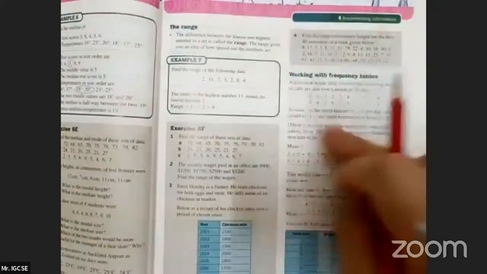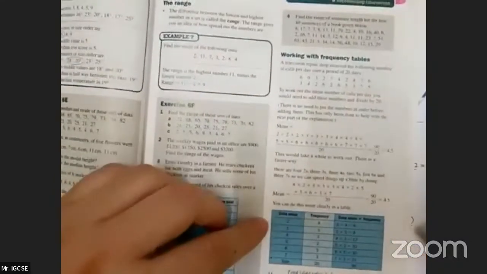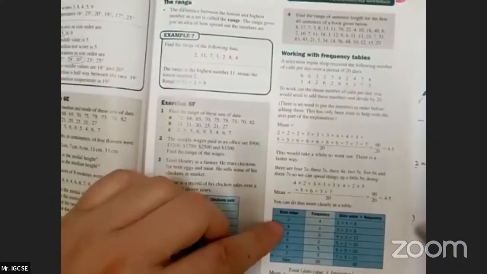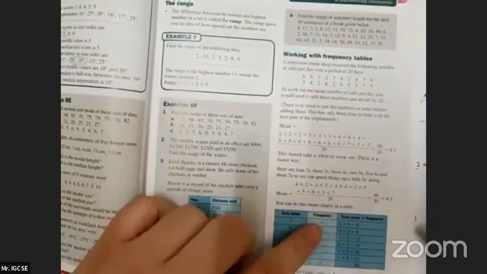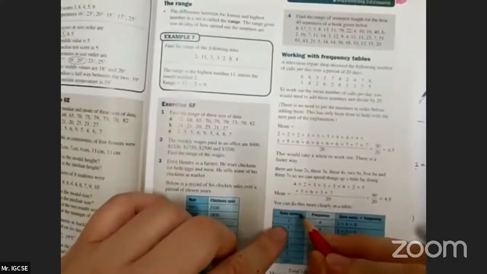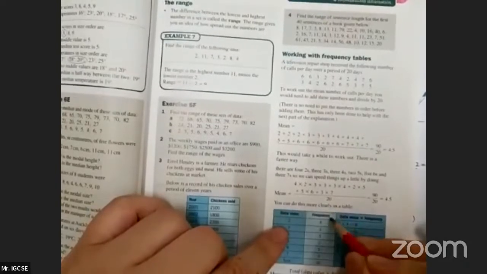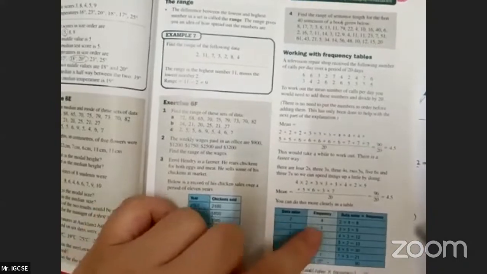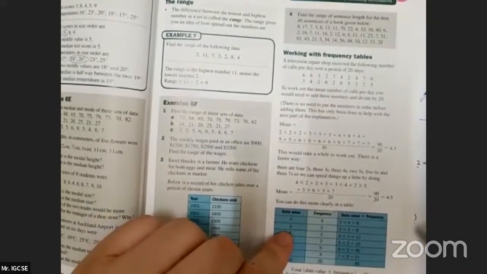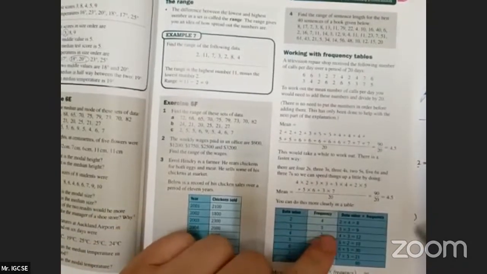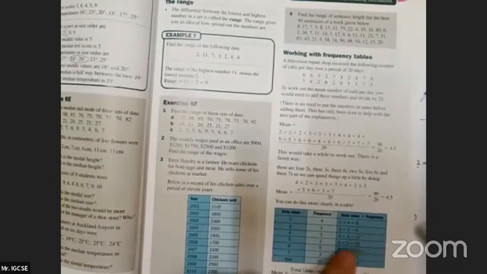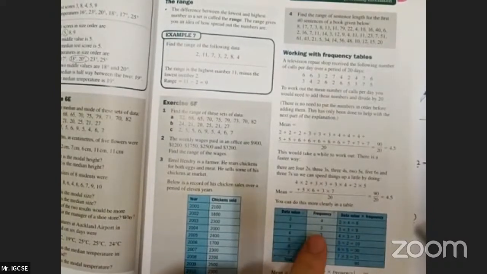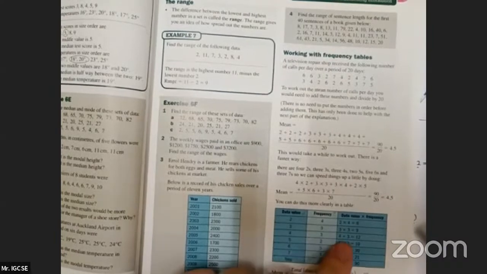However, if you have grouped this into a table, you may find the value is 2 but the frequency is 4, and then you times them: this is the x, this is the f, you need to times the x and f together. So 2 times 4 is 8, and then another data is 3, the frequency is 3, so 3 times 3 is 9. The next data is 4, the frequency is 3, so 3 times 4 is 12.